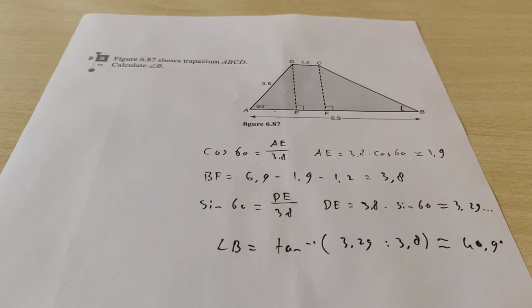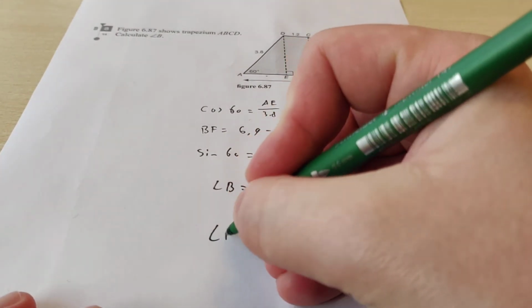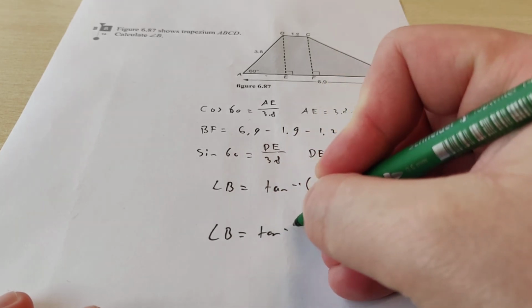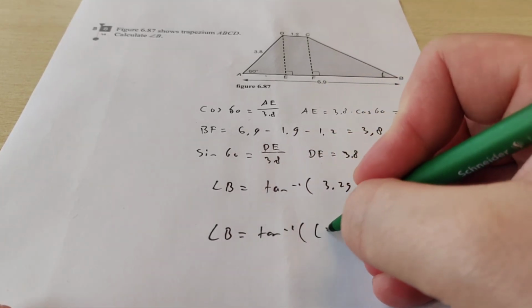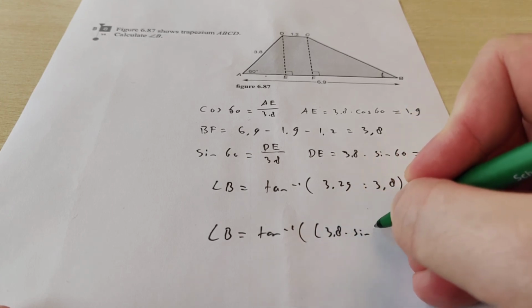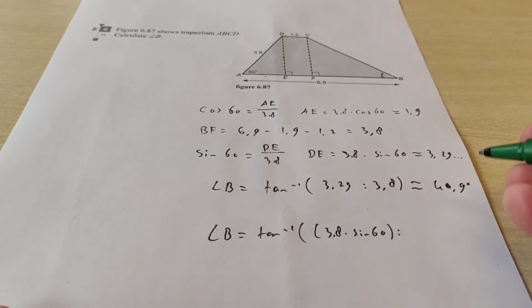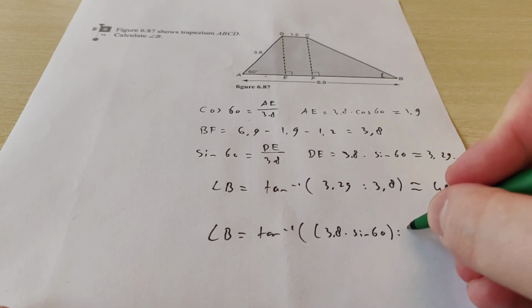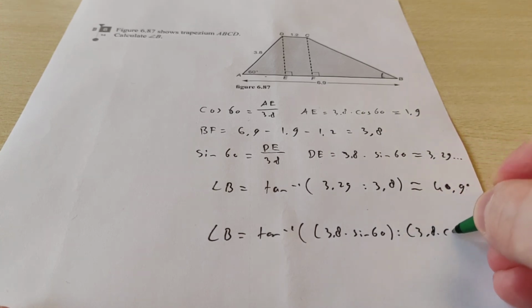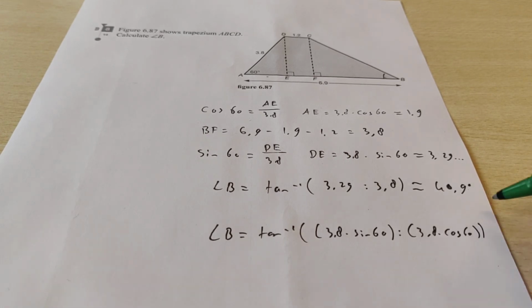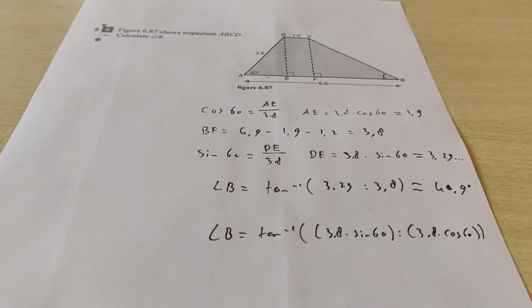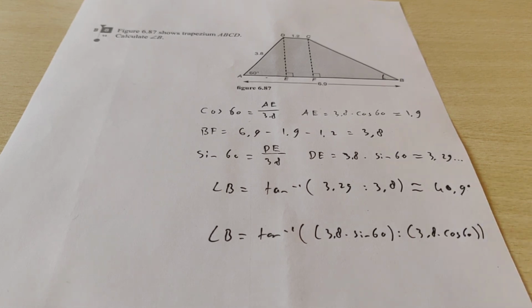Now if you want to do this as exactly as possible, then you could have calculated angle B by doing the tangent to the power of minus 1, and then here instead of writing down 3.29, you can write down 3.8 times the sine of 60, divided by 3.8 times the cosine of 60. And then your answer is as exact as it can be. But I don't think it makes any difference. If you type this in, I think you also get 40.9 rounded off to one decimal place. And you should always round it off to one decimal place.